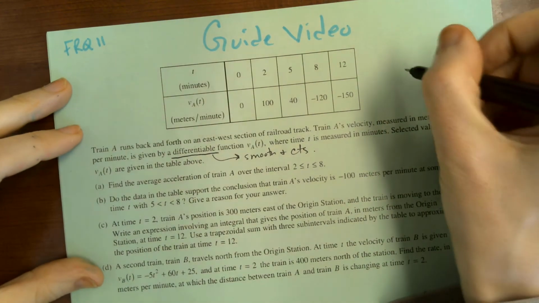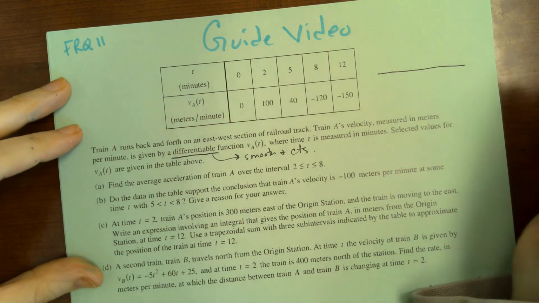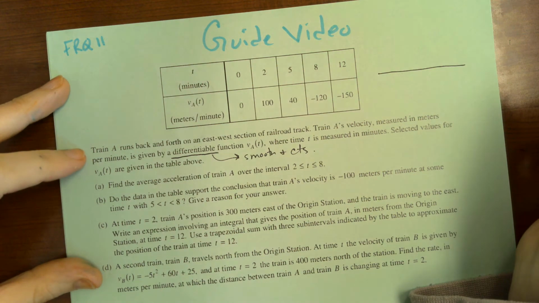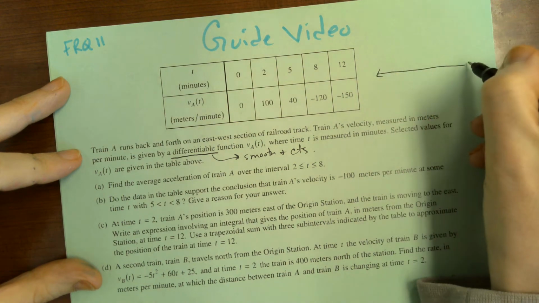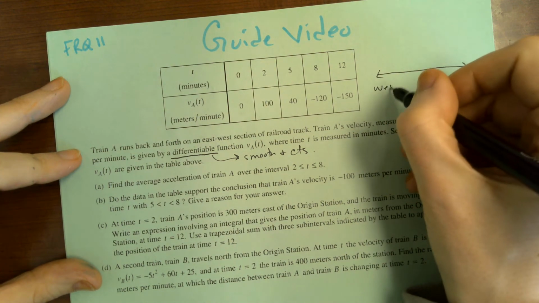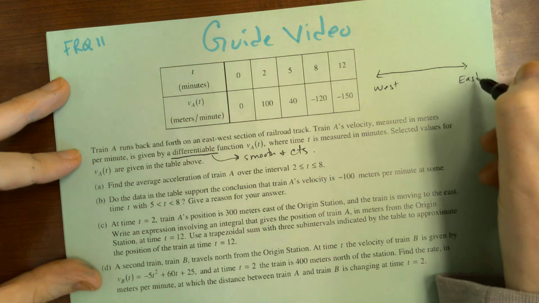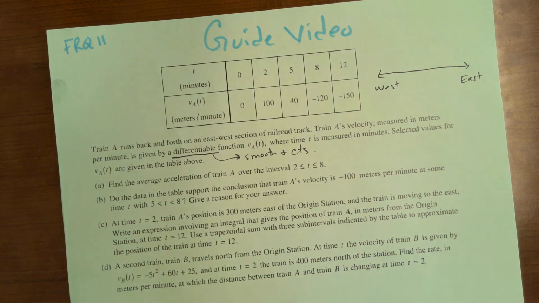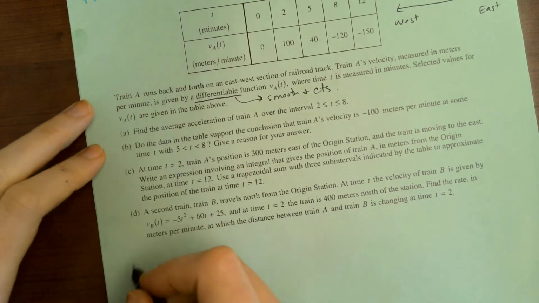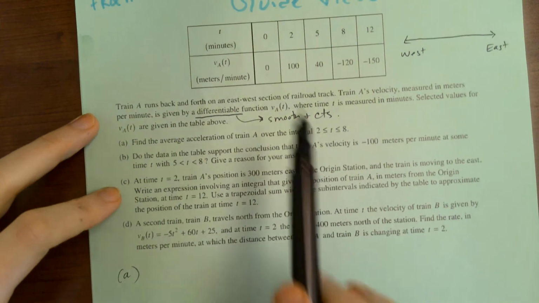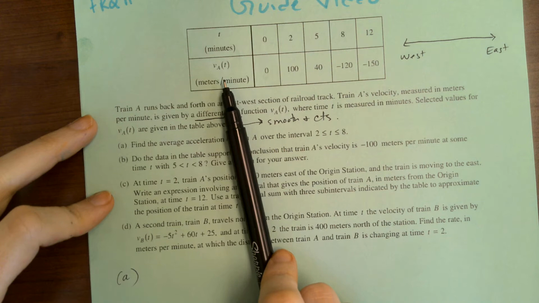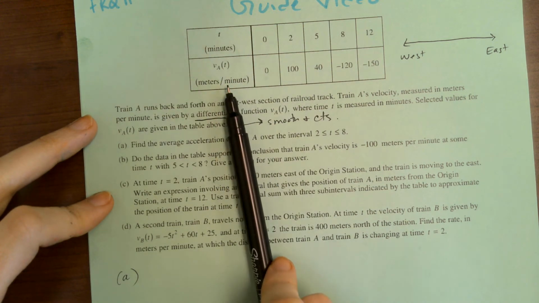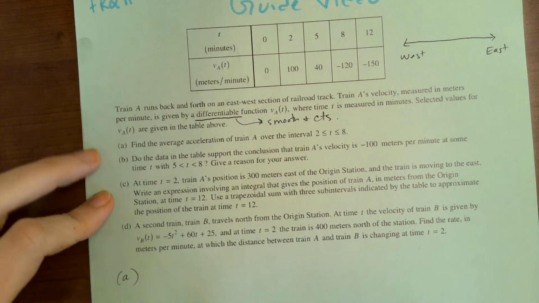Oh, and also, I'm just going to give myself a little note. It's basically a horizontal thing, so west, east. All right, so average acceleration. Acceleration would be the rate of change of velocity, so I could just do the average rate of change of velocity on the interval 2 to 8.